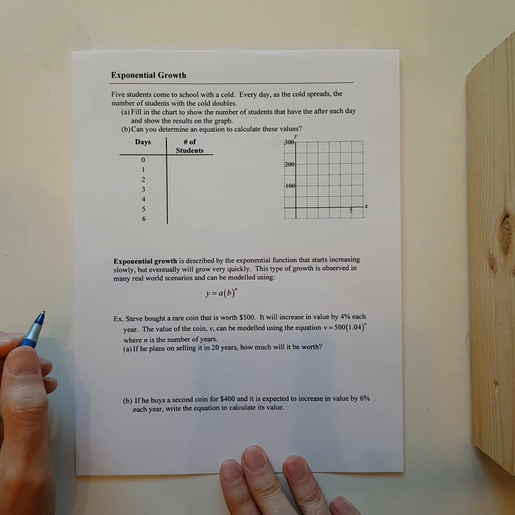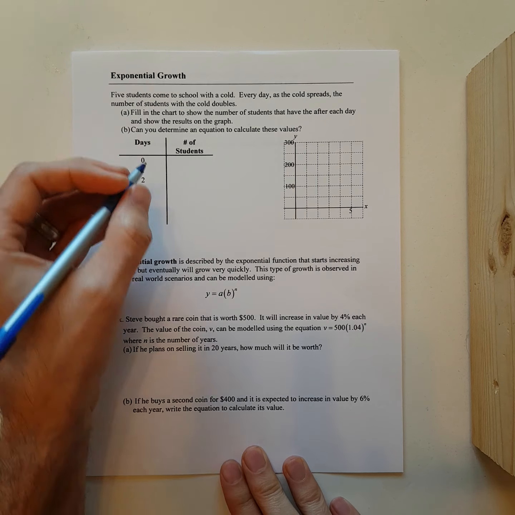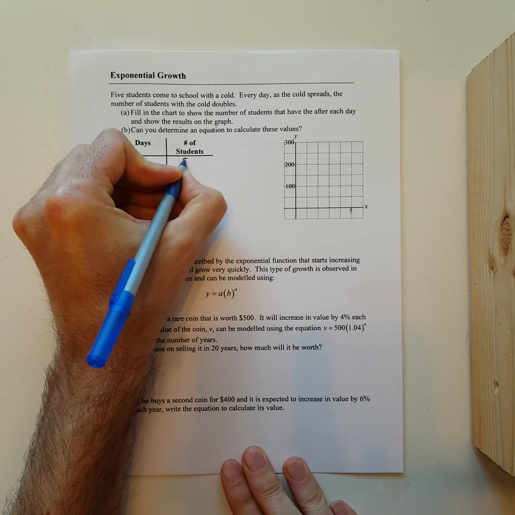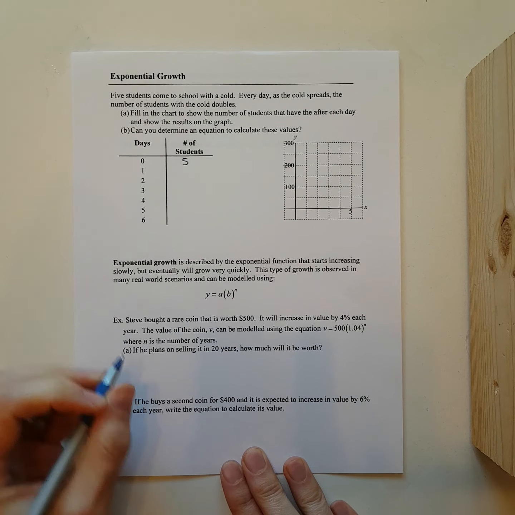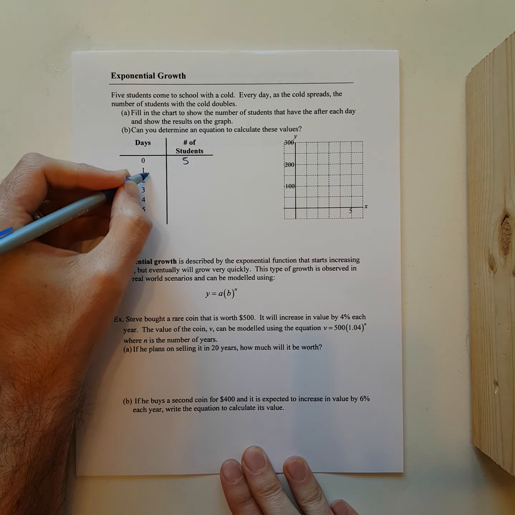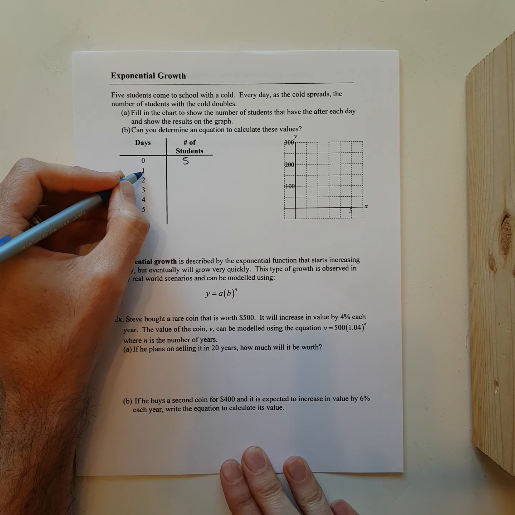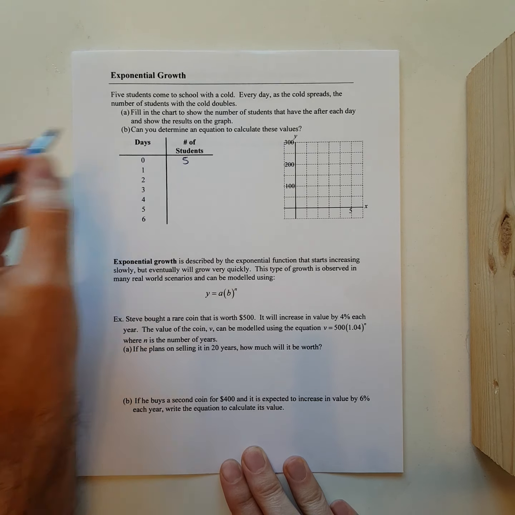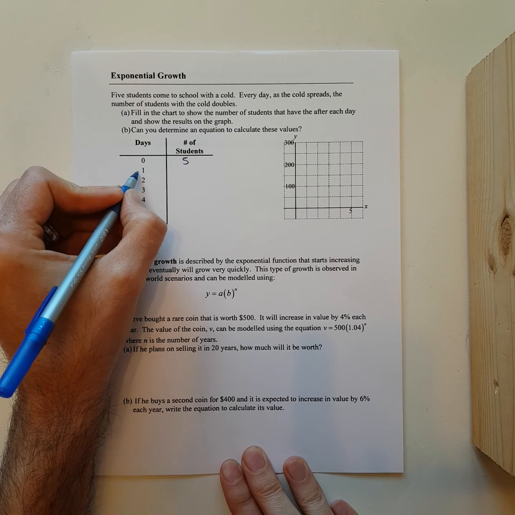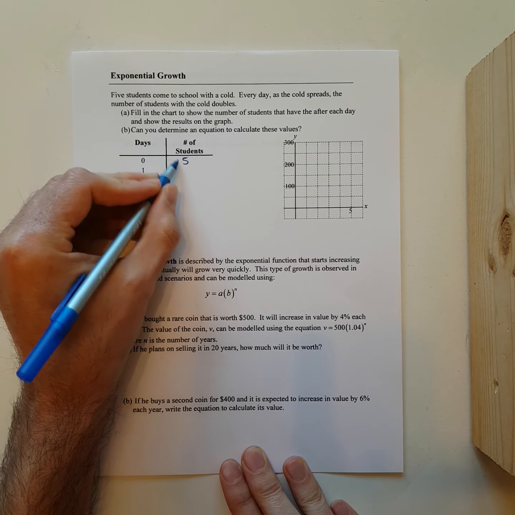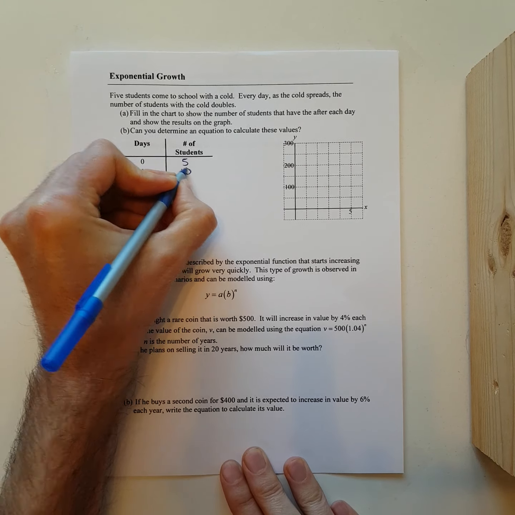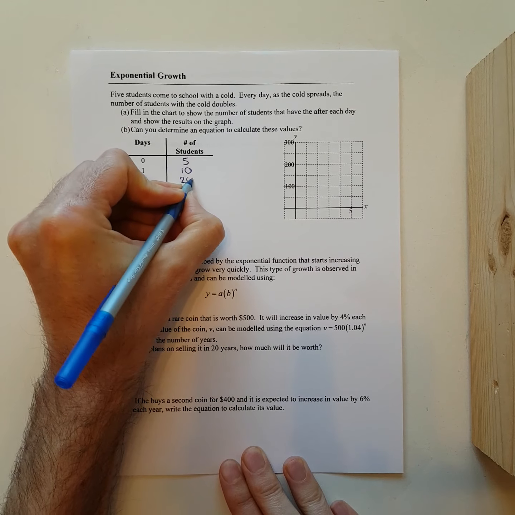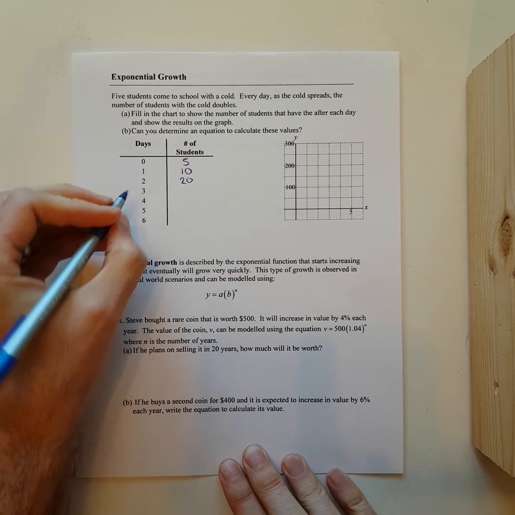So I'm going to start on day 0. It says students show up with a cold. So before any days have really occurred, what we have is that there are 5 students that have this cold. So this is not on day 1, but this is then after 1 day. So they initially show up on day 0 with 5 students that have a cold. After 1 day has passed, the number of students will now double. And as another day passes, the number of students will then double again. We just continue to go down the chart here.